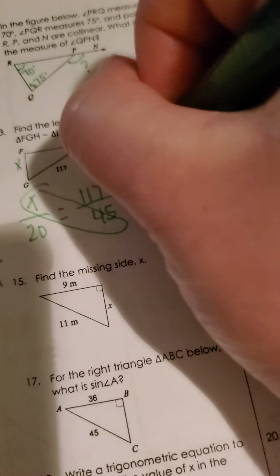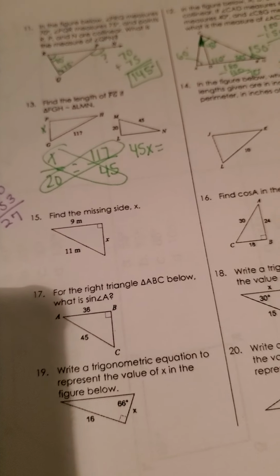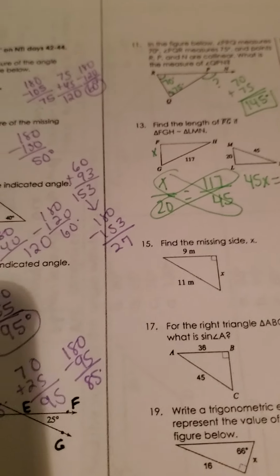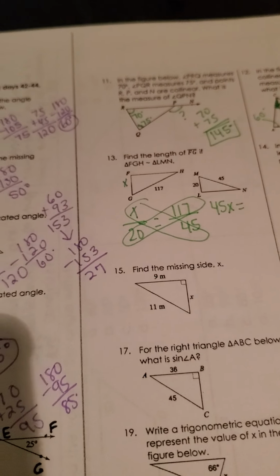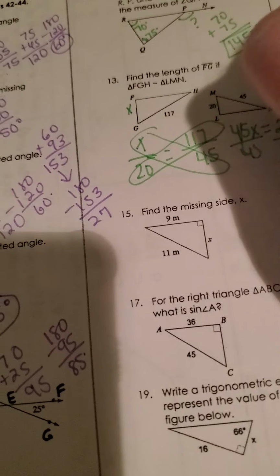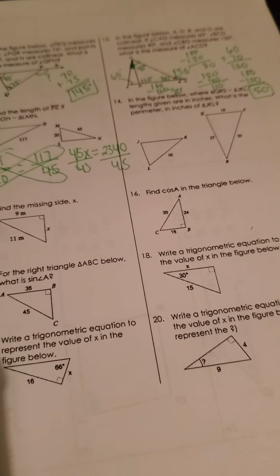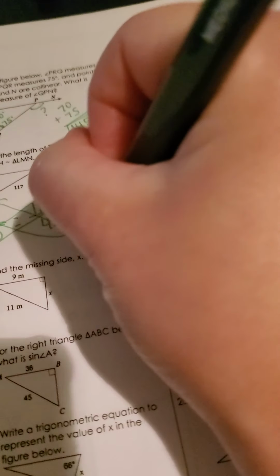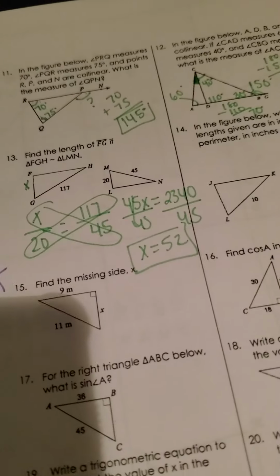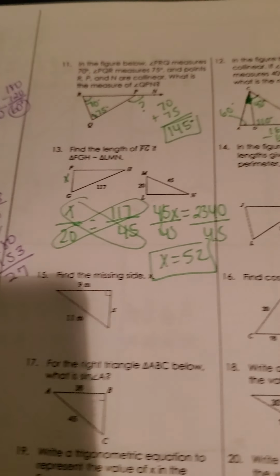X times 45 is just 45x. And then I need to cross the other way. 117 times 20, which is 2,340. So 2,340, and then divide by 45. And I get 52. So X equals 52, or FG is equal to 52. All right, so if they're similar, make a proportion, cross multiply.